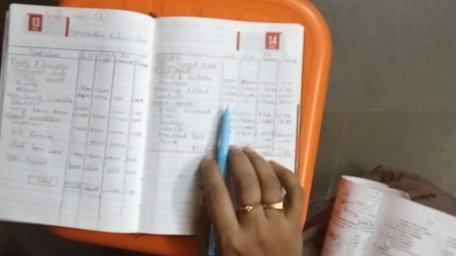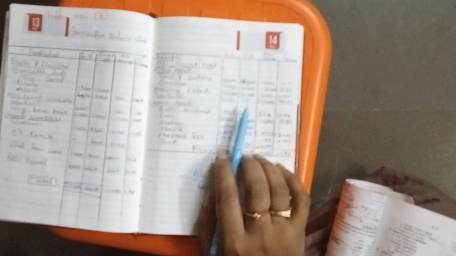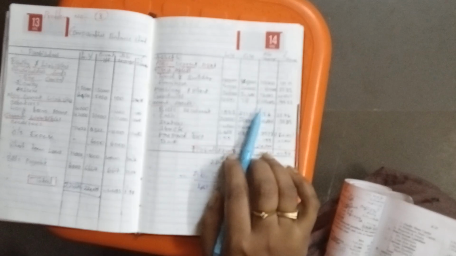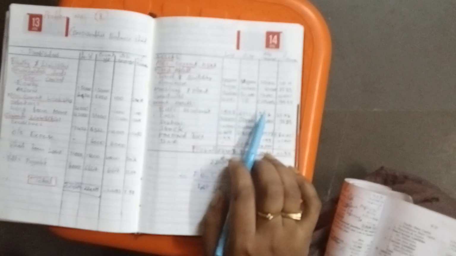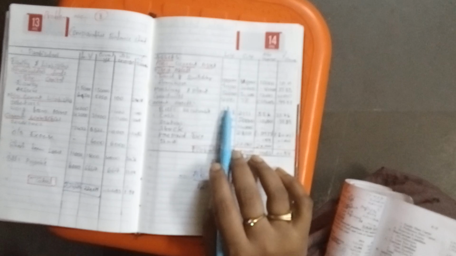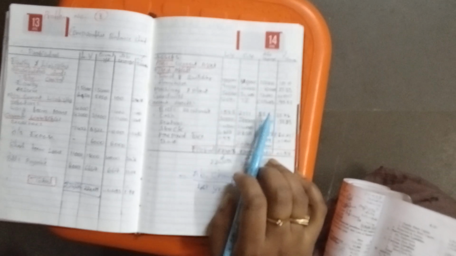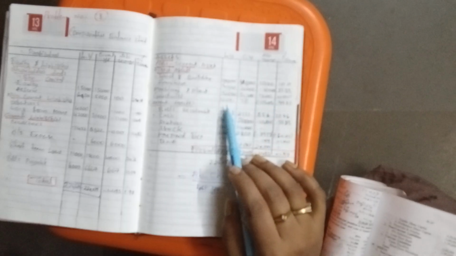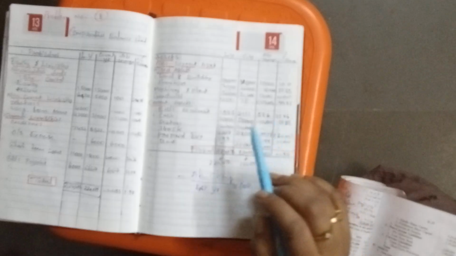Now goodwill. See goodwill 12,091. Okay. And how much in current year? It is a 78. So minus 12,013. If you deduct from 78 this value, how much you are getting? Minus 12,013. Now 12,013 divided by 12,091 into 100. If you do 99.35. Okay.